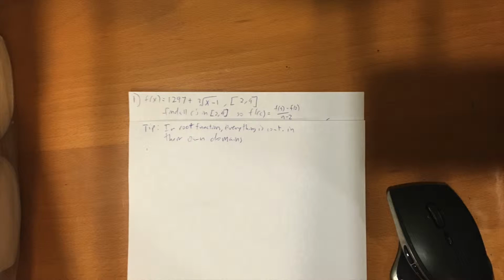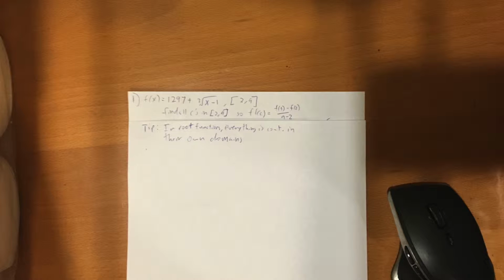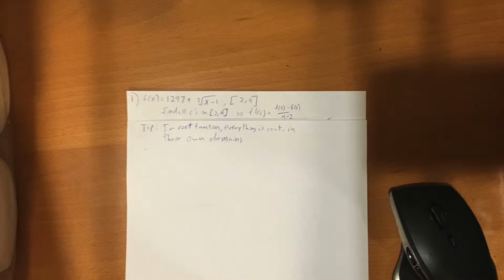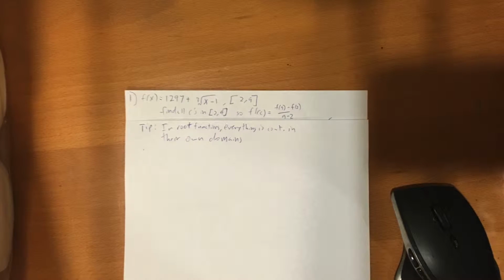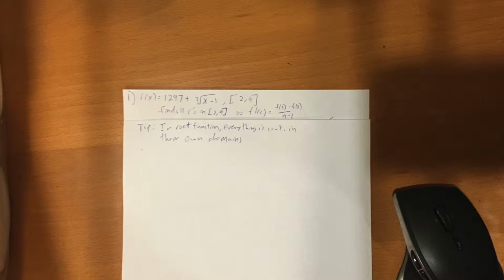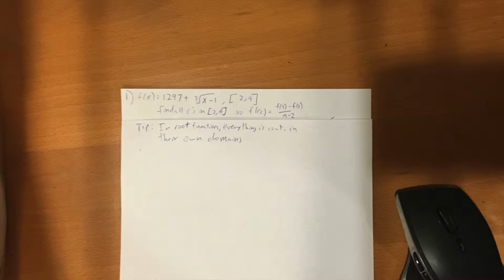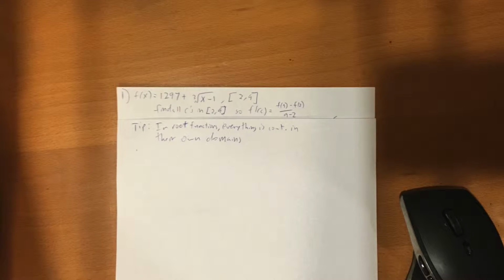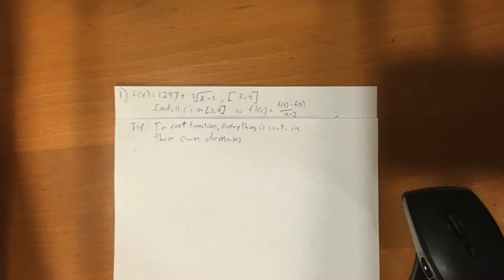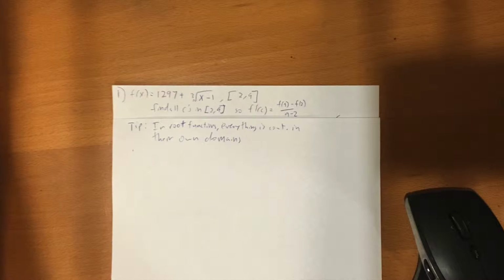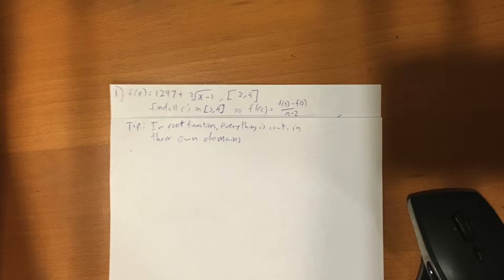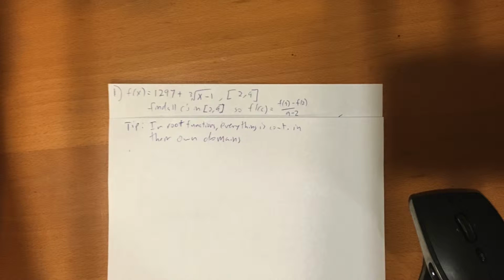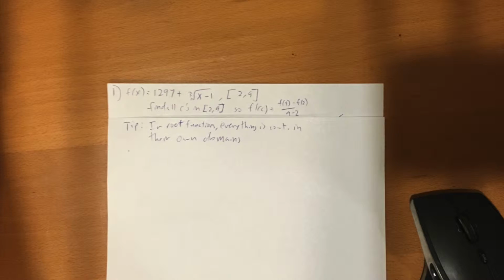So the first thing you're going to want to do is check for continuity. So here's a helpful tip. In root functions, everything is continuous in their own domains. Since in this expression, nothing would make this expression undefined, the domain would be negative infinity to infinity. So because of this, you know that f of x is continuous on negative infinity to infinity. So by knowing this, we know for sure that the function is continuous on the interval of 2 to 9. So that's a check.